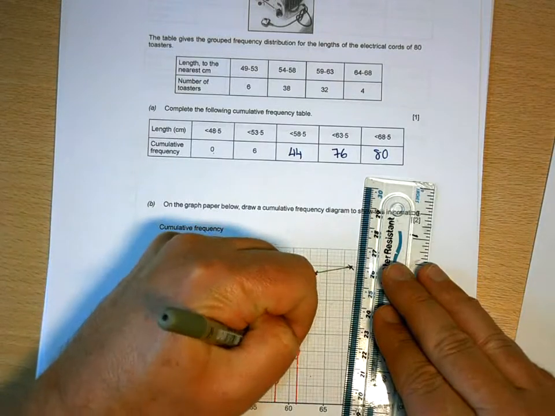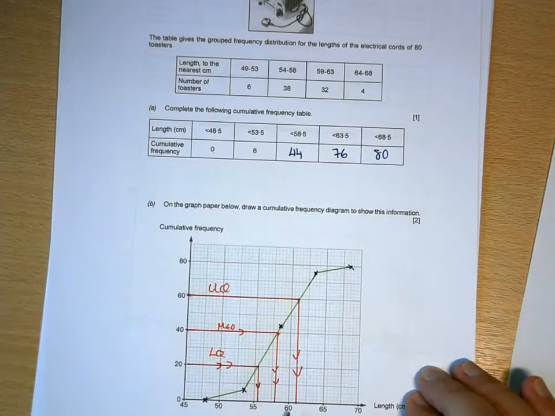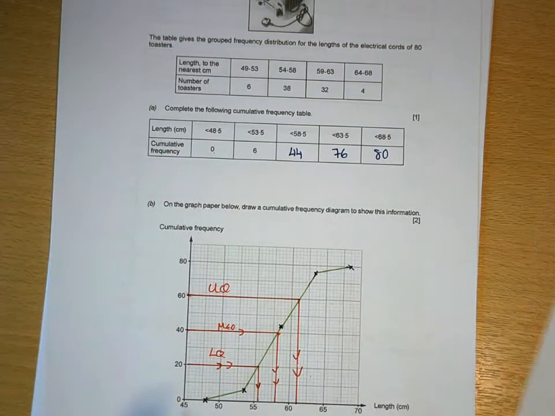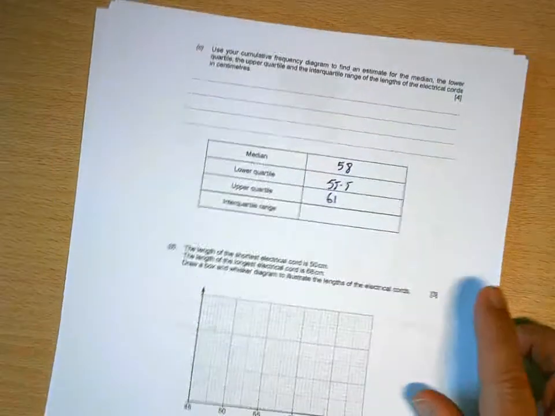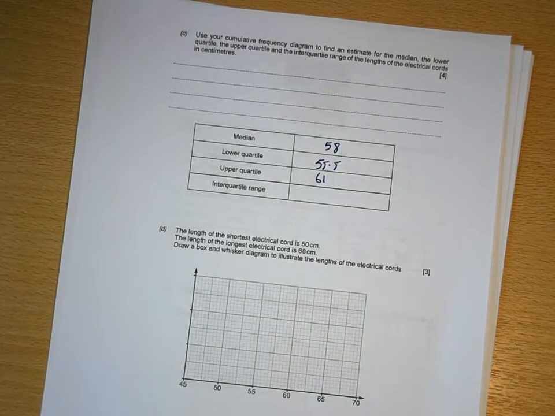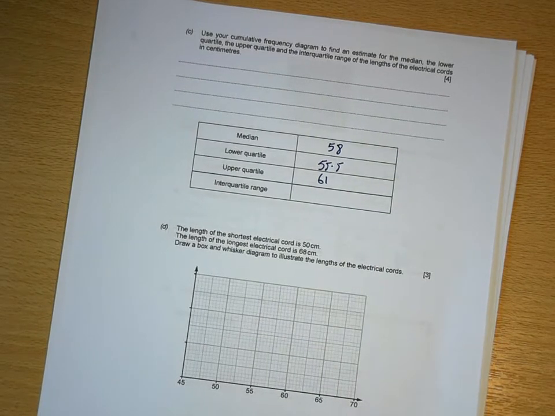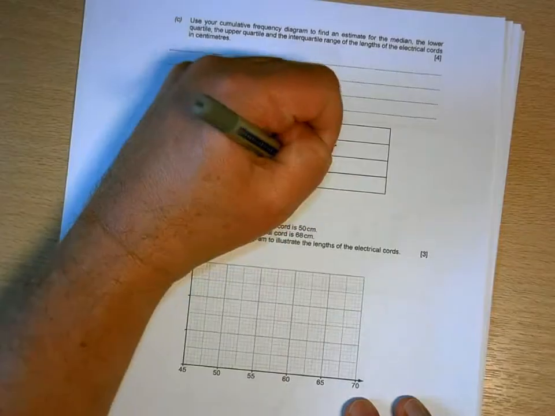And you need to be as accurate as you can be. Take care with this. So that's your upper quartile, and that would be 61. So the interquartile range would be the difference between the upper quartile and the lower quartile, which would be 5.5.